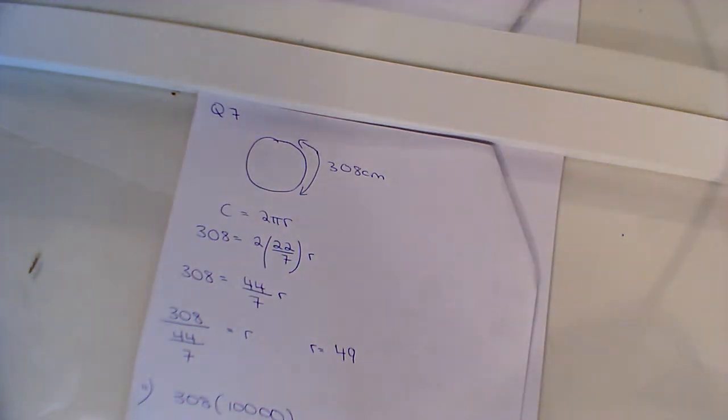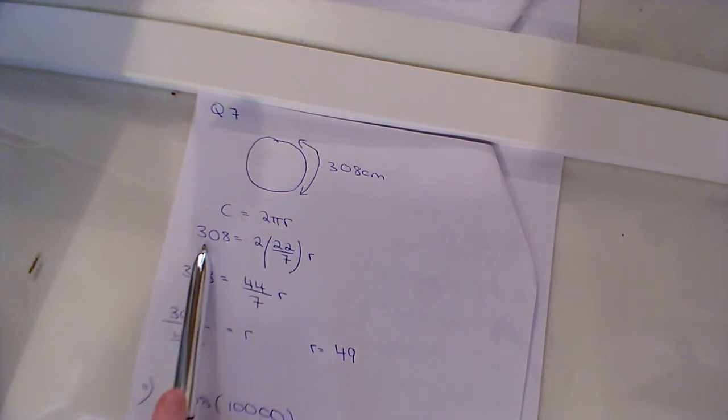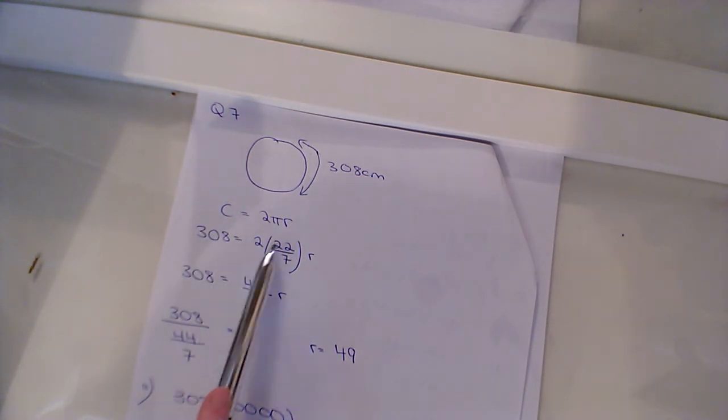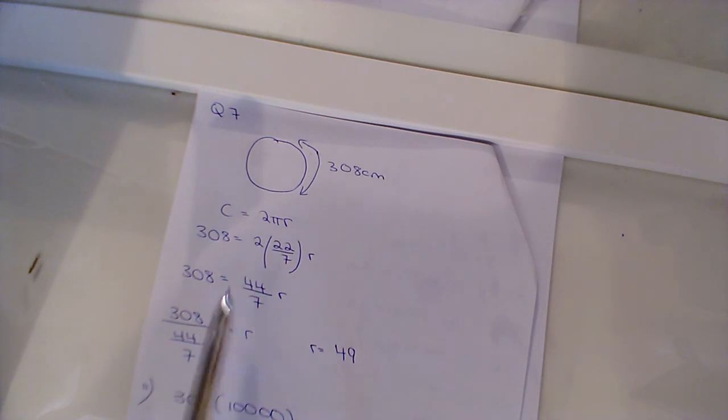Question 7, I was told a wheel has a circumference of 308 centimetres, so I know the formula I need to use is 2 pi r. So it tells me taking pi is equal to 22 over 7, find the radius of the wheel. So okay, my circumference is equal to 2 pi r. I'm told my answer is 308, so it's equal to 2 times my pi, 22 over 7, times r. So I have 308 is equal to 44 over 7 r. I want to get r on its own, so I divide across by 44 over 7. So I then get r is equal to 49.